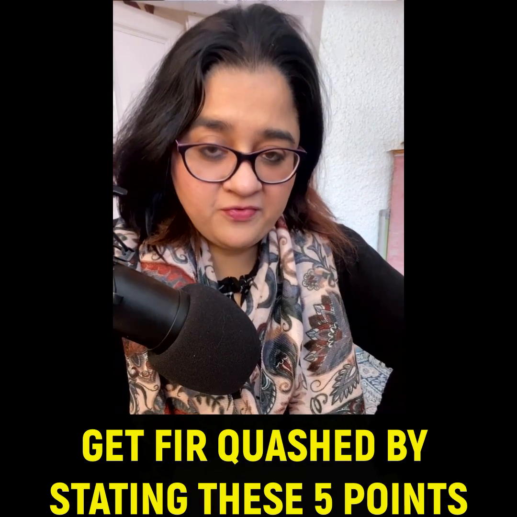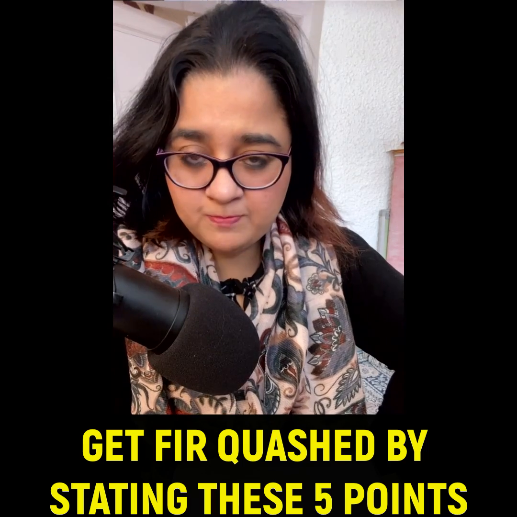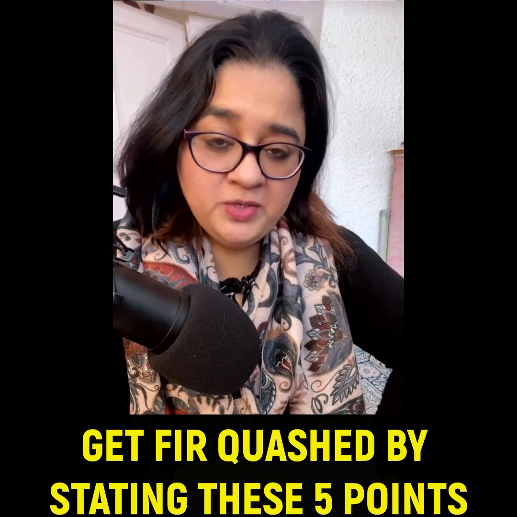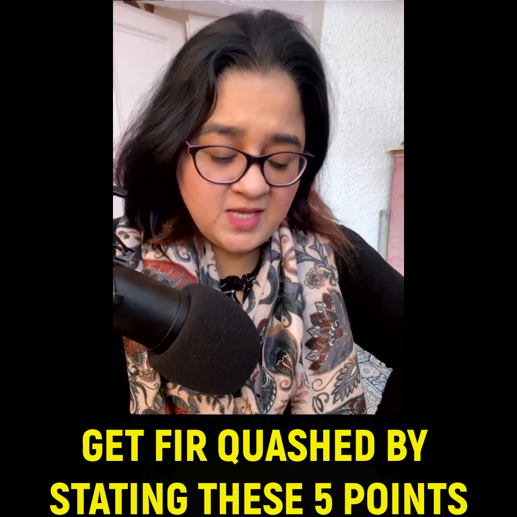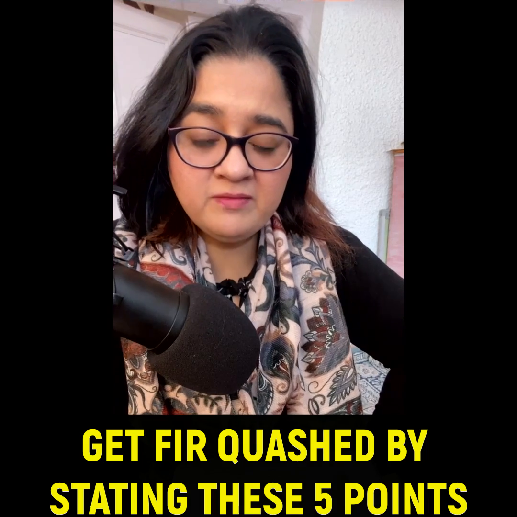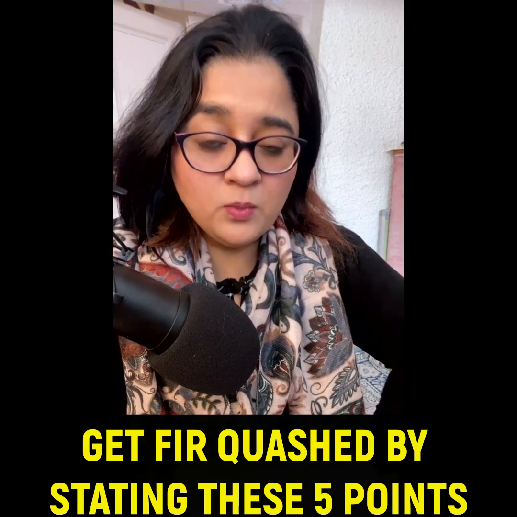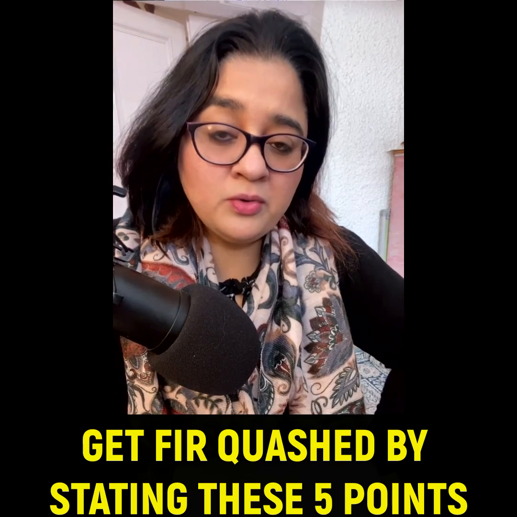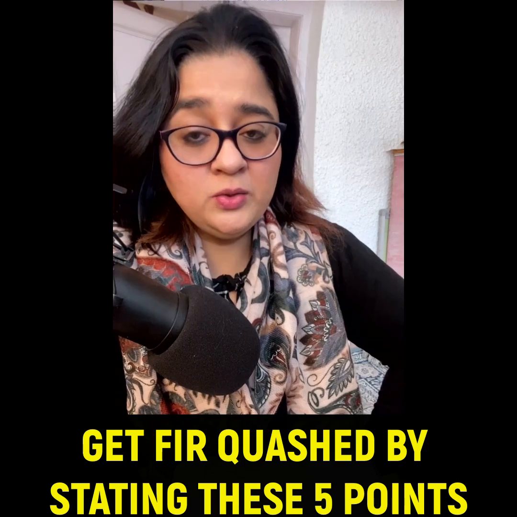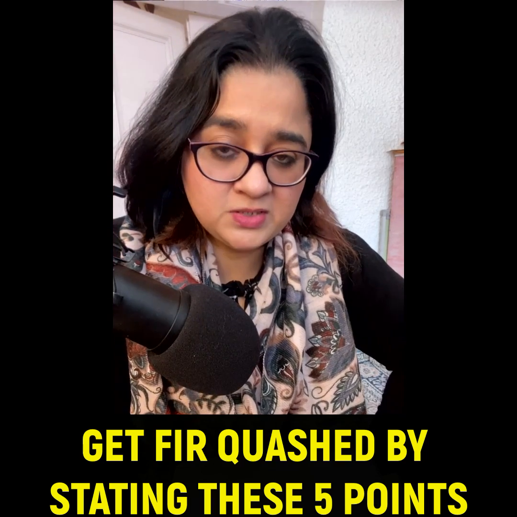A false FIR has been lodged against you in the police station. Now, you want that no further action should be taken against you, as the allegations in the FIR are totally false and you have committed none of the offenses or none of the allegations which have been written in the FIR. In order for you to do that, you have to approach the High Court through a document known as the Quashing Petition.